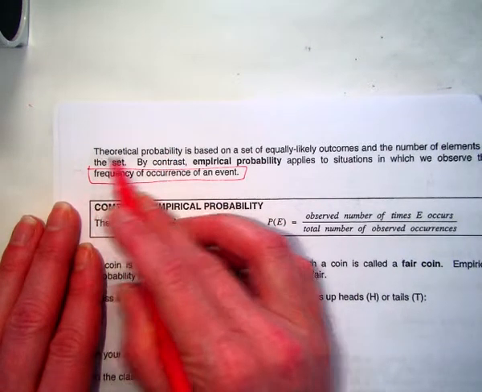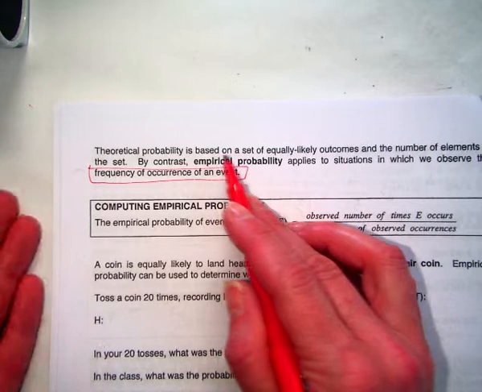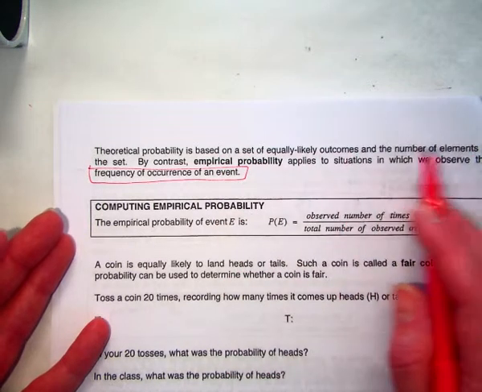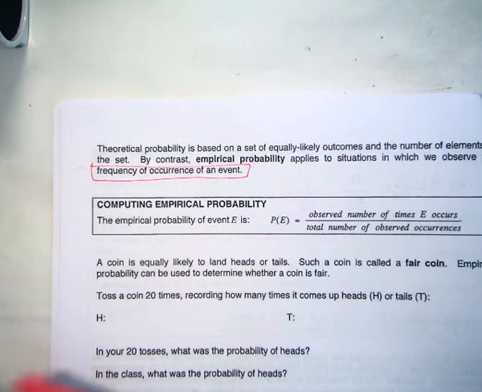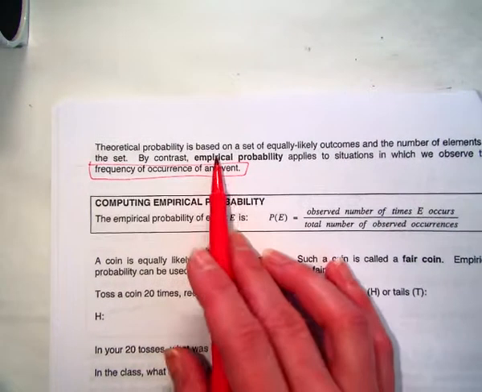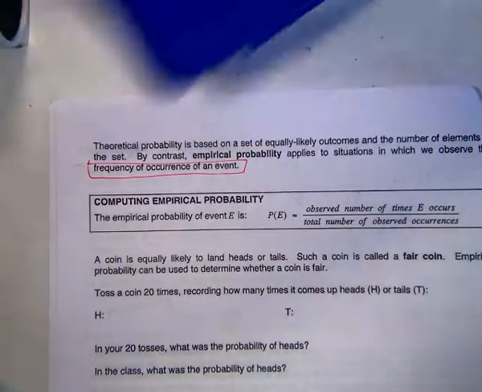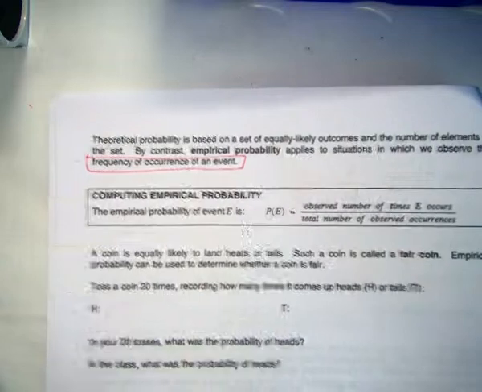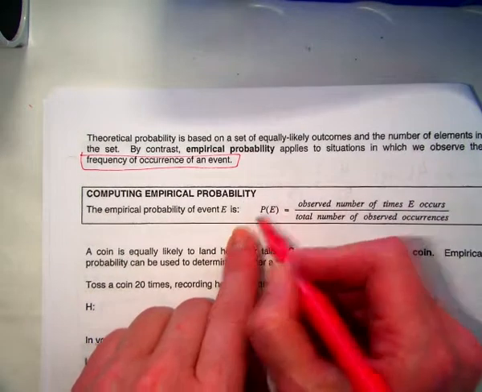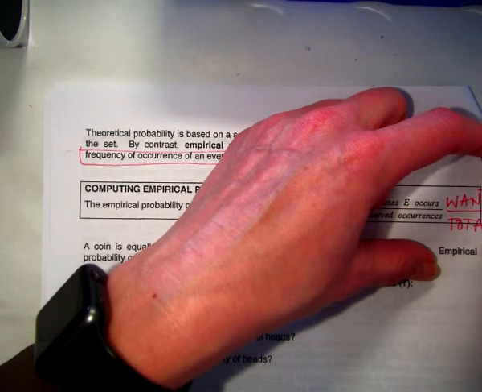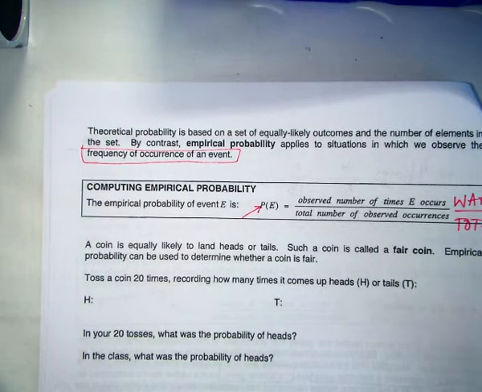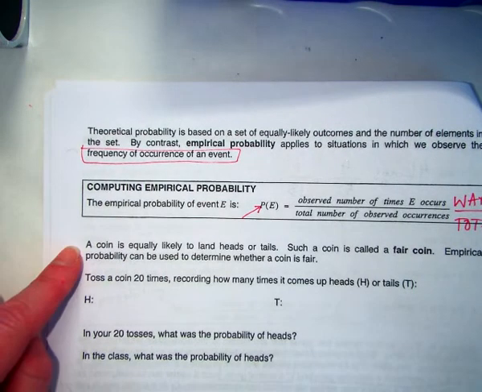So that's the theoretical probability that's based on a set of equally likely outcomes and the number of elements in the set. What I'm going to have you practice now is the empirical probability, which means you're counting how often something happens. So the same thing, P stands for probability. It's what you want, what you're looking for over the total. It's the same idea as before, but you're counting how often it happens.